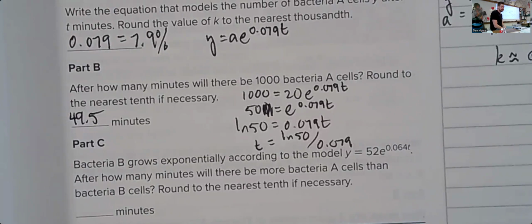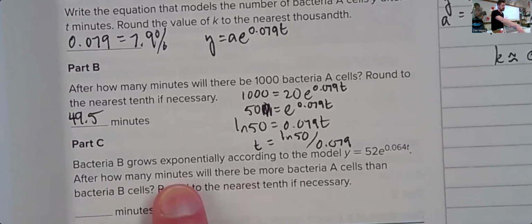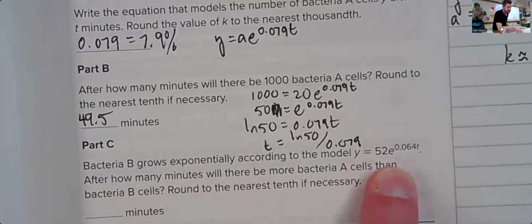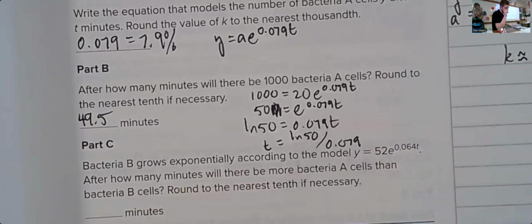These are actually pretty short problems. Not bad at all. Bacteria B grows exponentially according to this model. So bacteria A is what we were dealing with in parts A and B. For part C, though, we're dealing with bacteria B. It uses this growth model, starting with 52, with about a 6.4% growth rate over a certain amount of minutes. After how many minutes will there be more bacteria A cells than bacteria B cells?